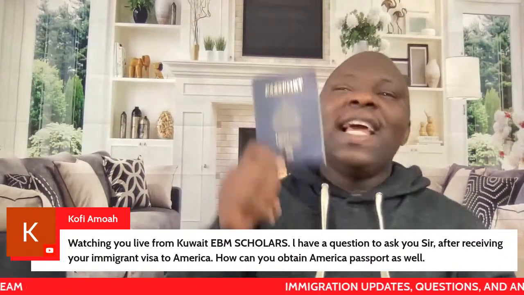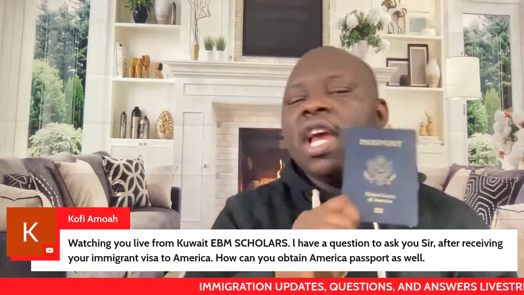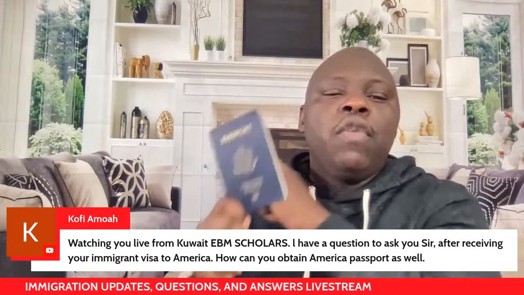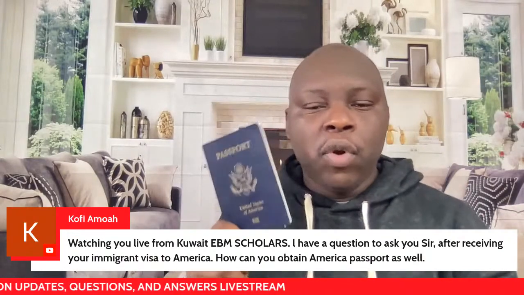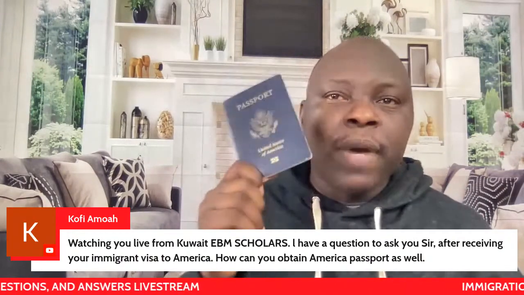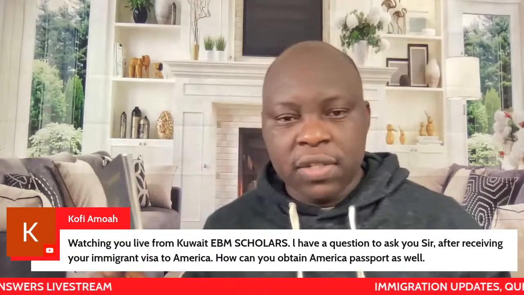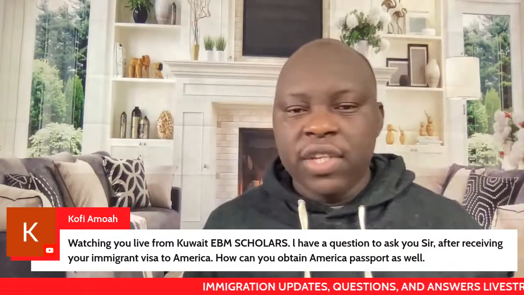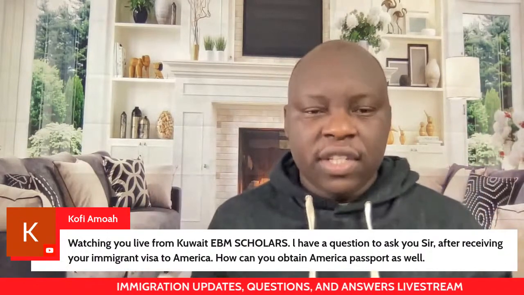But with this passport, I can go and live in any country, for as many years as I want, as long as I comply with the immigration regulations of that particular country, without any problem. So getting this passport is another process. Getting a green card, you are just a permanent resident. You are not a US citizen yet.